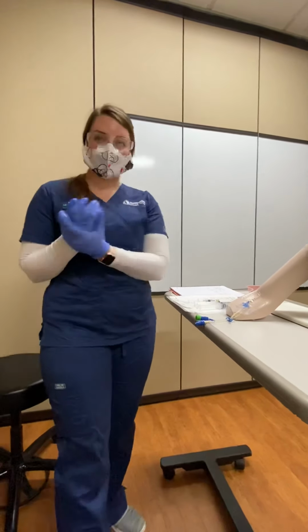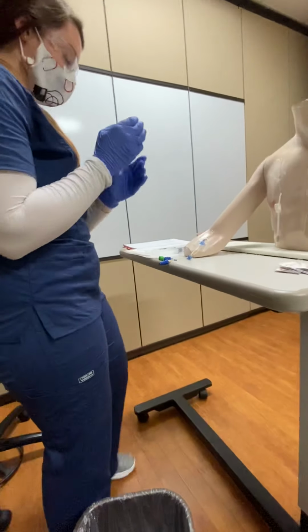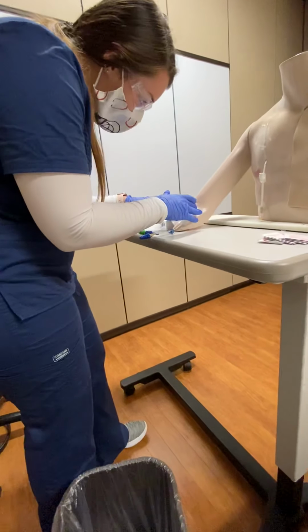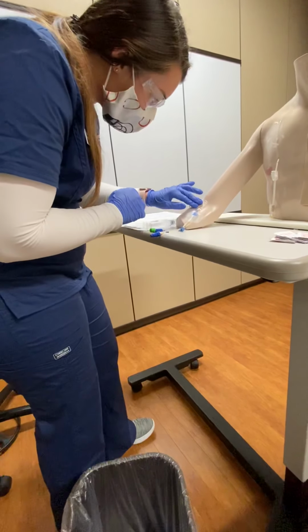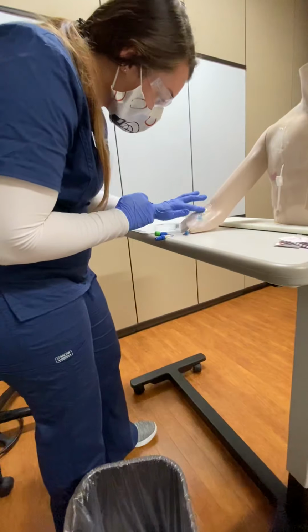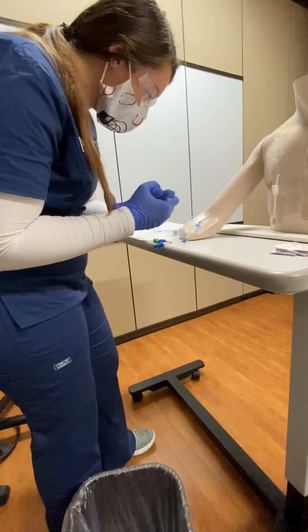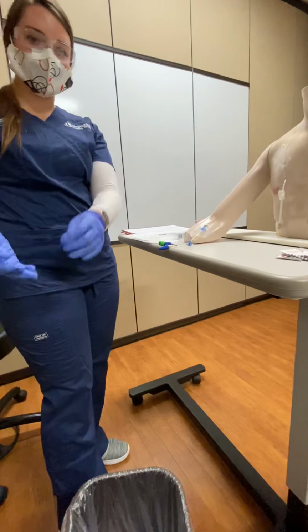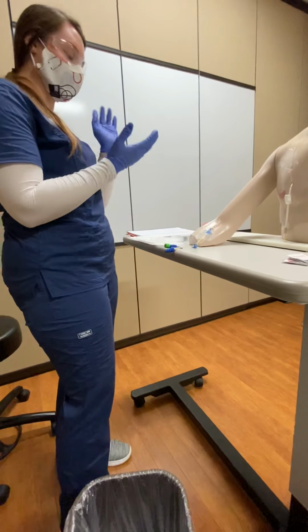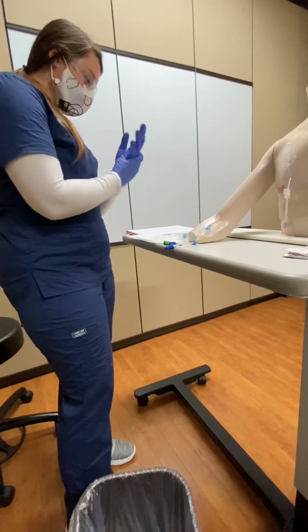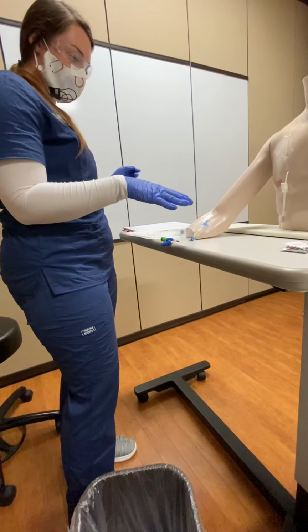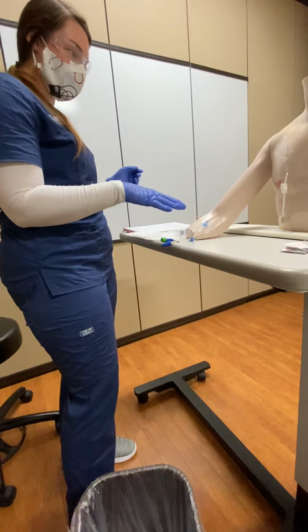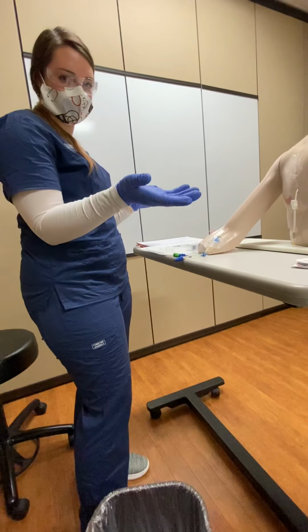All right, so now I will wash my hands, apply gloves. I'm going to take a look at the site, make sure there's no swelling, redness, any pain or anything like that. It looks good. All right, I'm going to take off my gloves, wash my hands. I'm going to put back on my gloves. She needs to keep her central line because of her long-term IV antibiotic therapy.